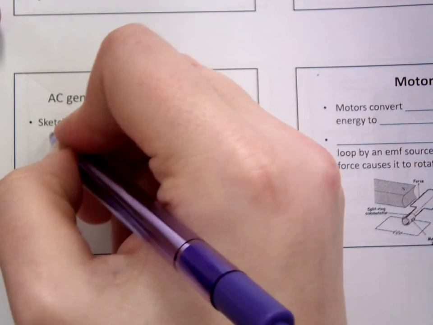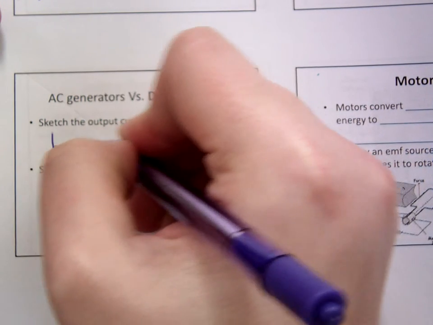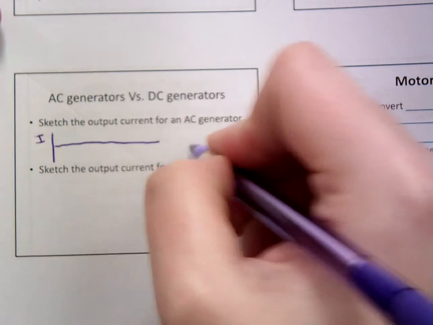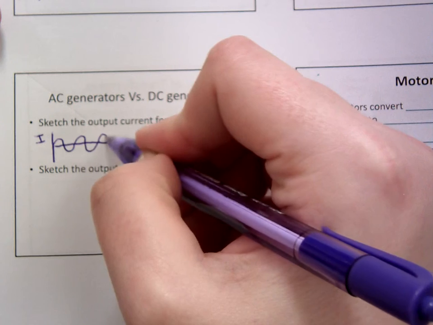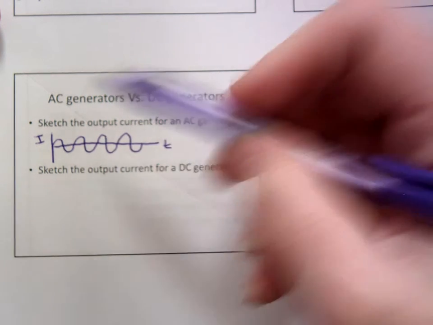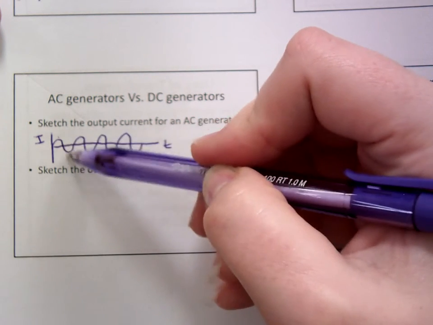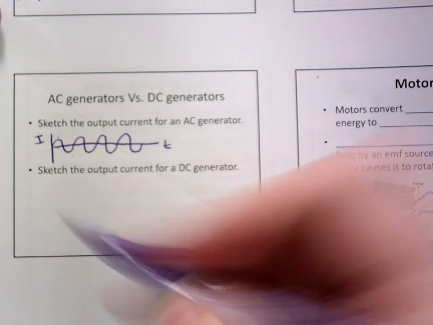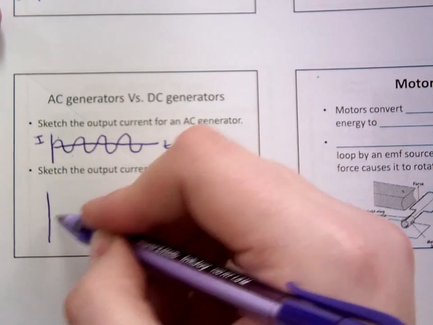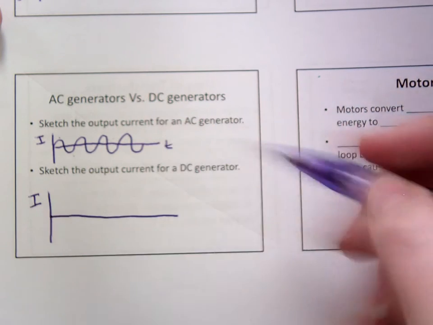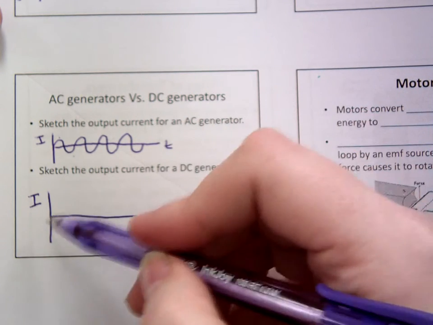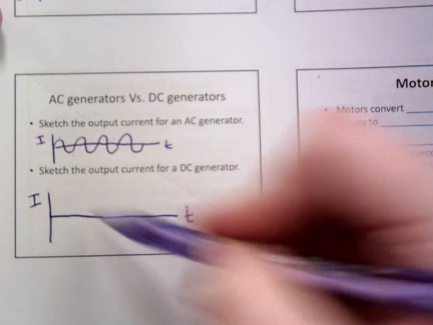So for an AC generator, your current over time would look like the sine curve we drew on a couple of slides previous. Again, going between positive and negative, changing strength as it does so. But for a direct current generator, the current is not going to change direction. So it's not going to go to the negative side, it's going to stay positive.